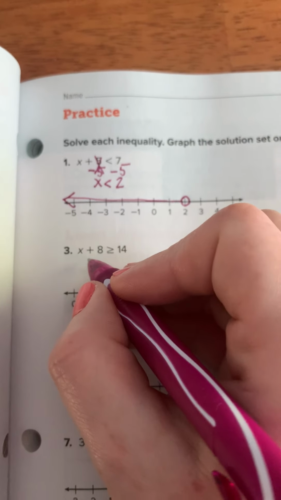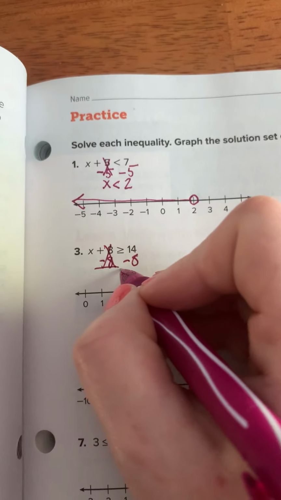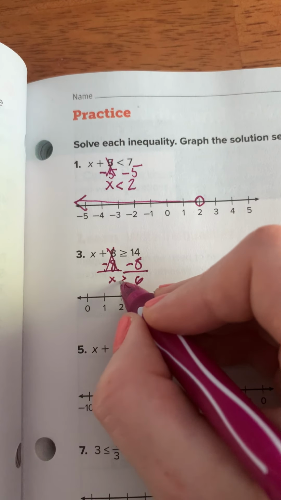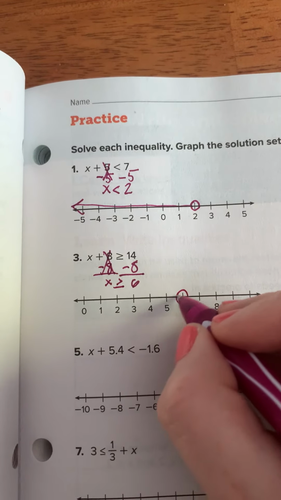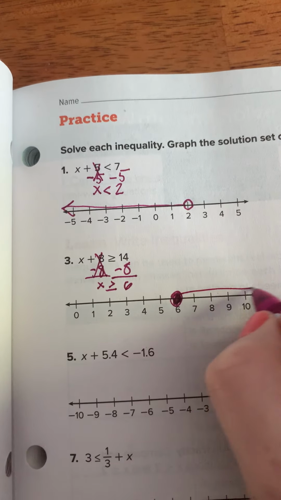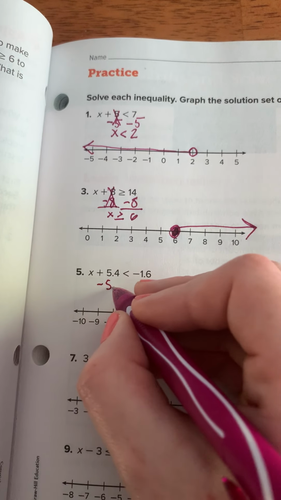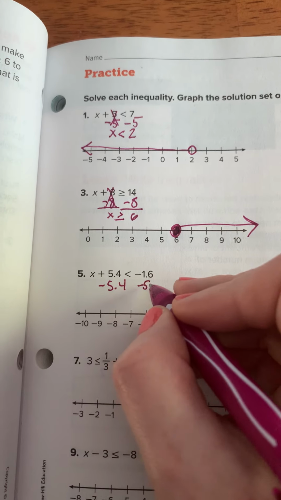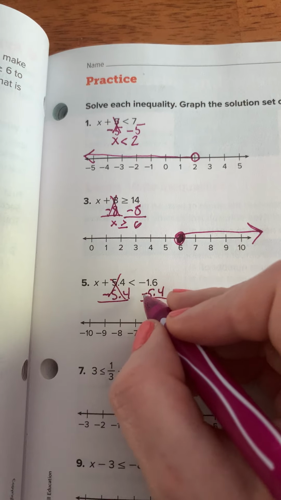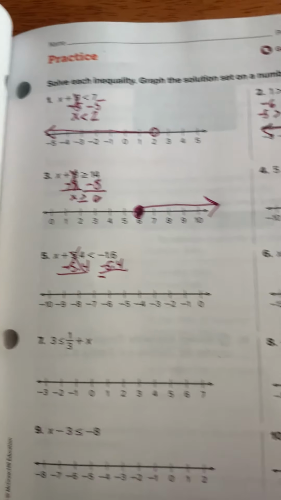Over here, minus 8, because we gotta isolate that variable. 14 minus 8, okay, we got 6. X is greater than or equal to, so you find the 6, and you fill it in, and it points that way. Okay? All right, now remember, if you're going to use the decimals, you're going to go minus 5.4 minus 5.4. This one's easier than the other one because they're two negatives, so you can just kind of add them together and it'll be a bigger negative, all right?